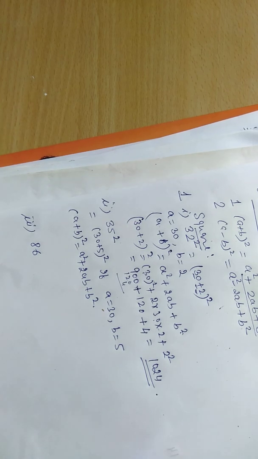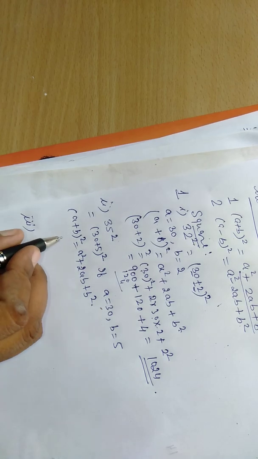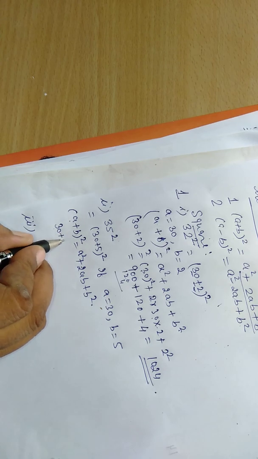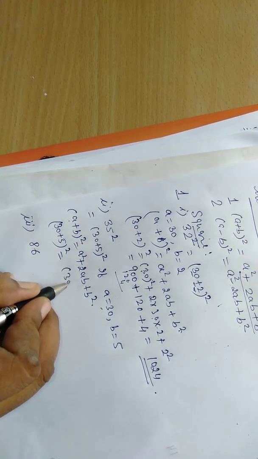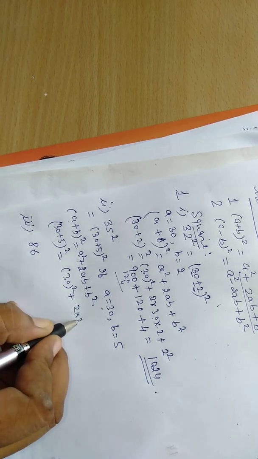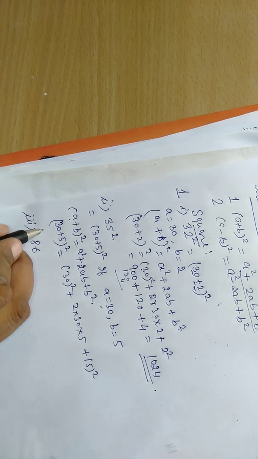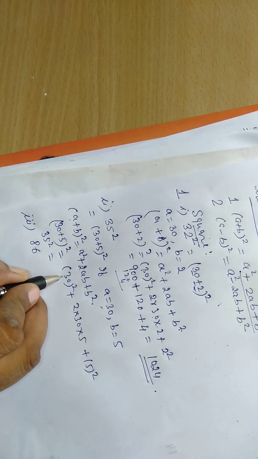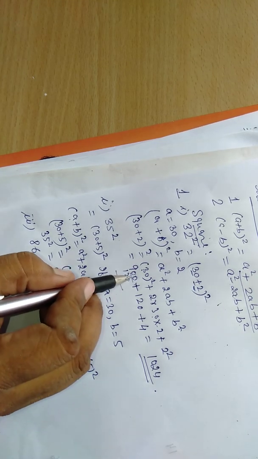Now just put in the values. Instead of a we use 30 and instead of b we use 5, right? So (30 plus 5) square is equal to 30 square plus 2 into 30 into 5 plus 5 square. So (30 plus 5) square means 35 square. This is equal to 3 square into 10 square, that is 900, as we have done here also, right?